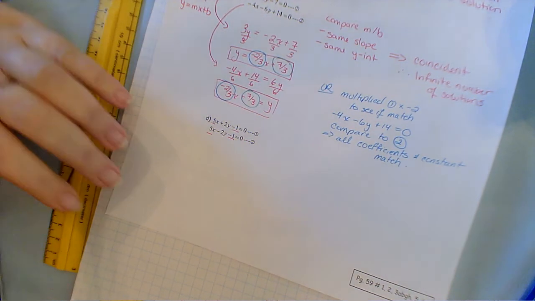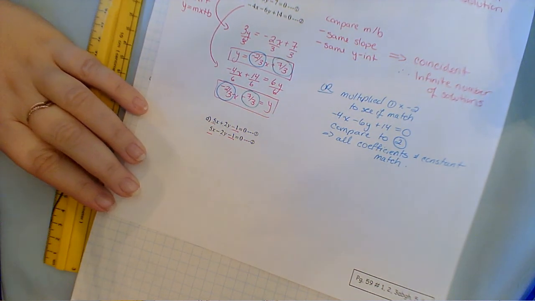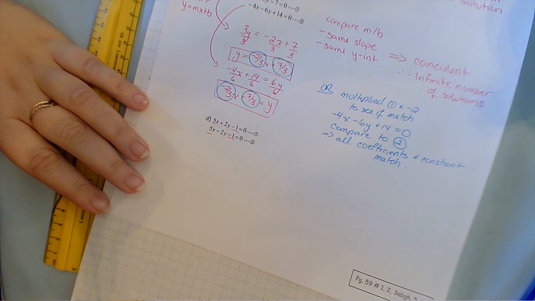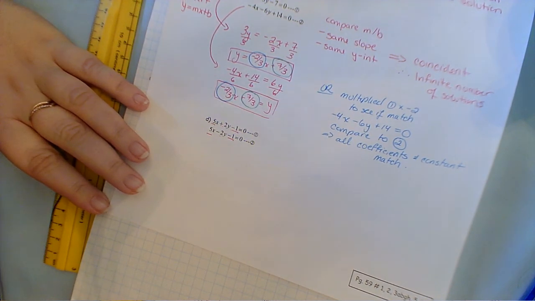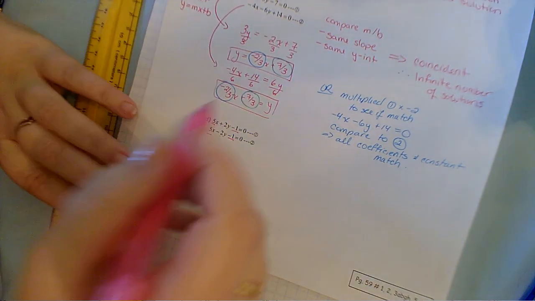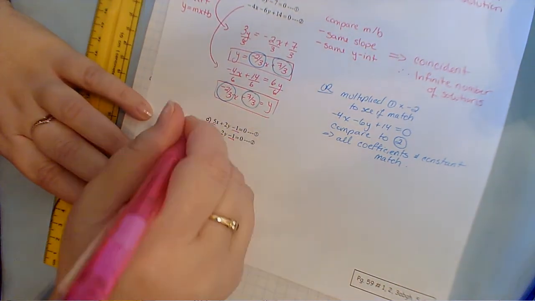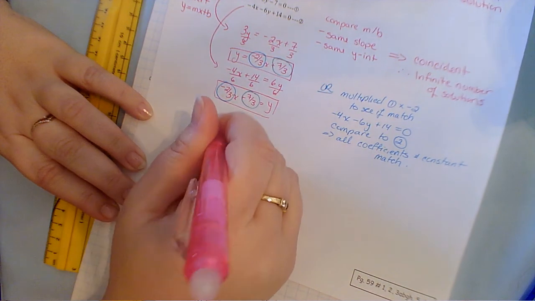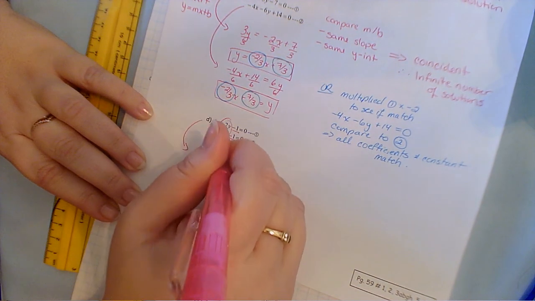So they are not coincident. The sign is going to be off. So they're definitely not the same line. They're not going to have the exact same slope. So in this case, we're back to one point of intersection. So if you wanted to again verify, so these don't match.